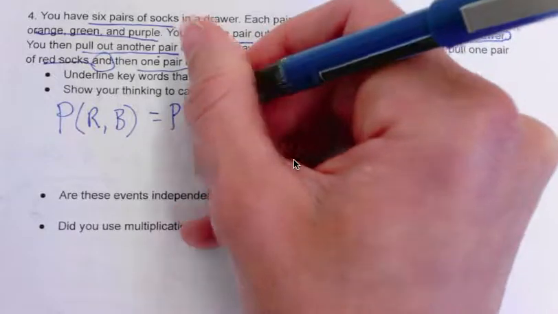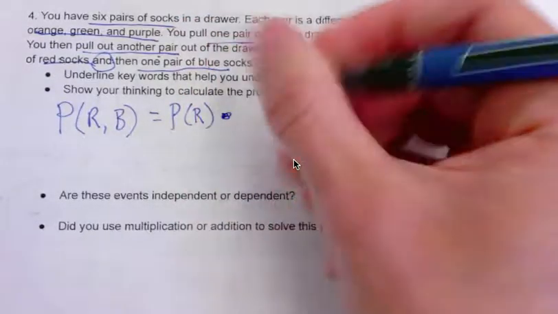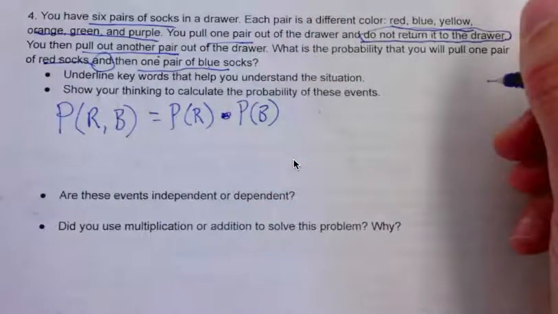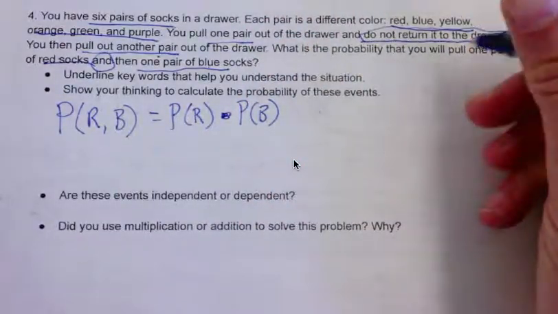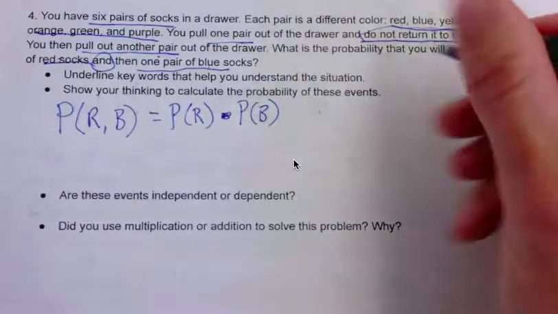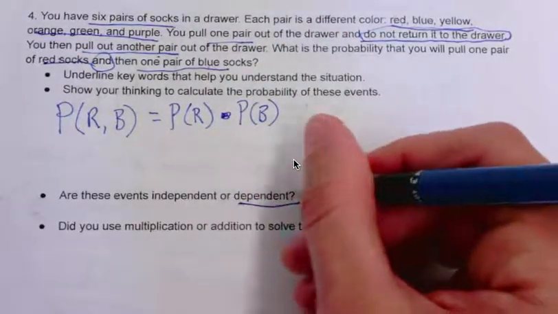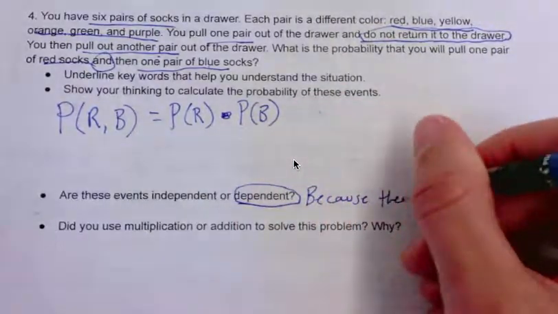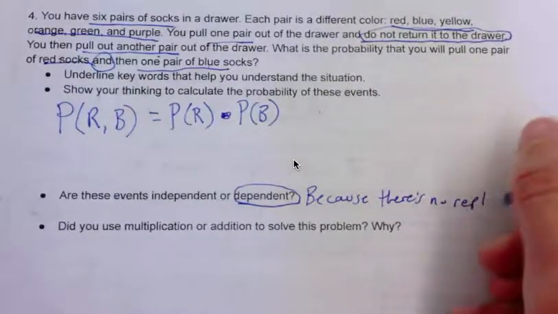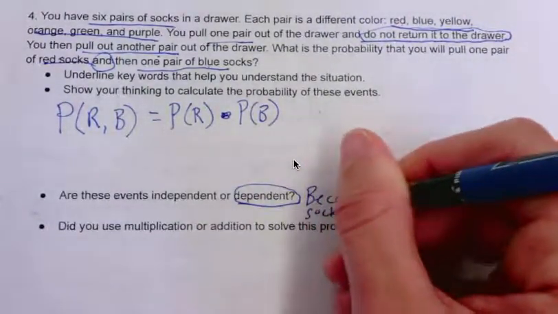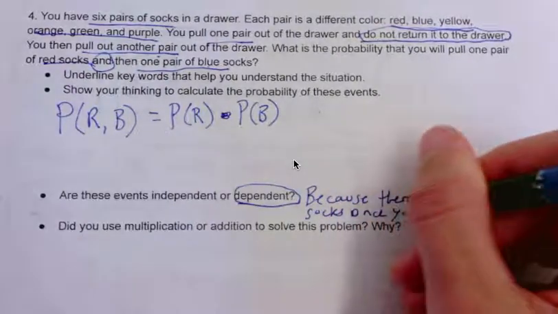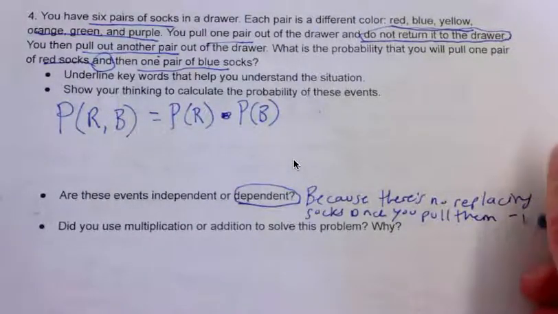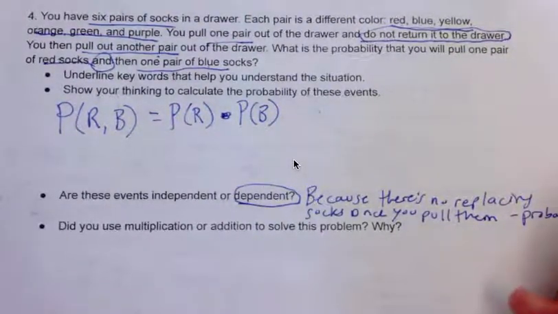So we want to know the probability of red, and then we're going to multiply the probability of red times the probability that remains of one being blue. So I can tell already that this is dependent because there's no replacement, no replacing socks once you pull them, which means that our chances, our probability will change for each pull.